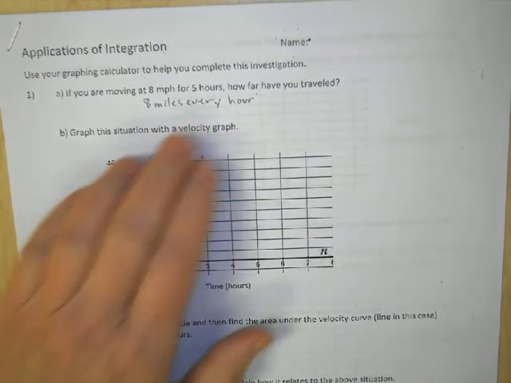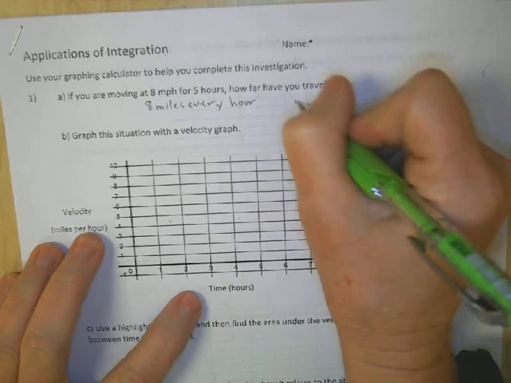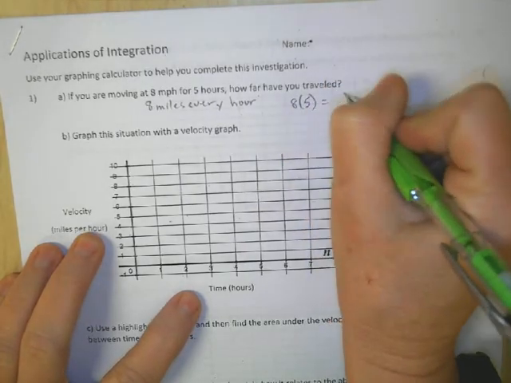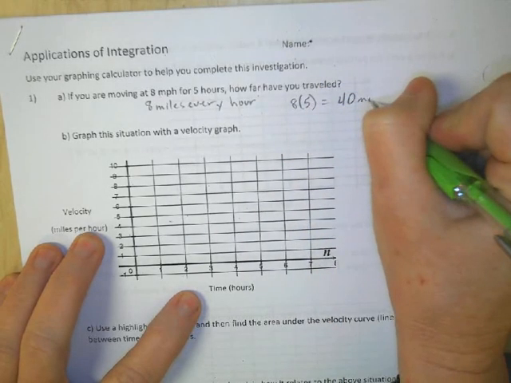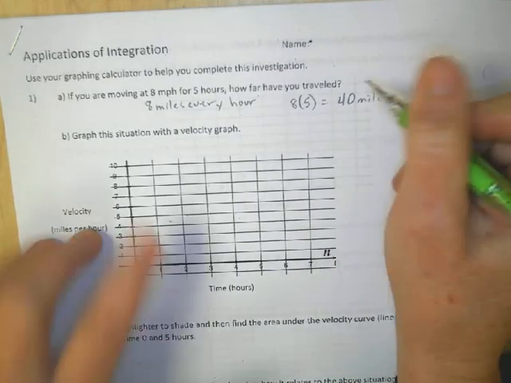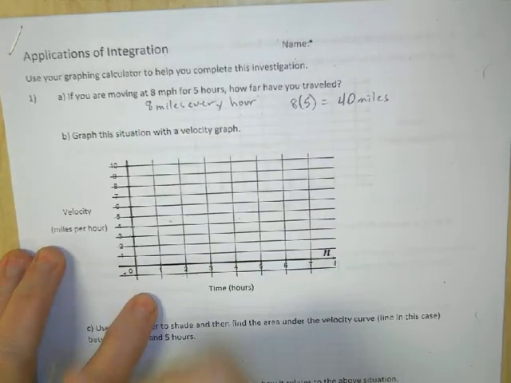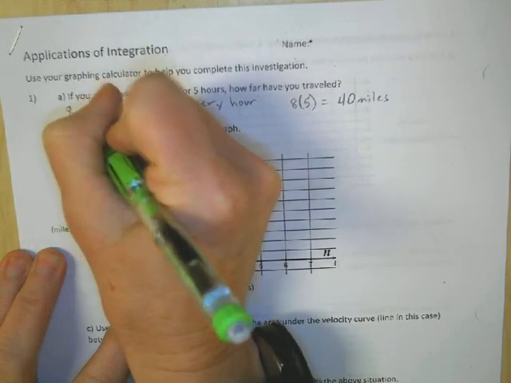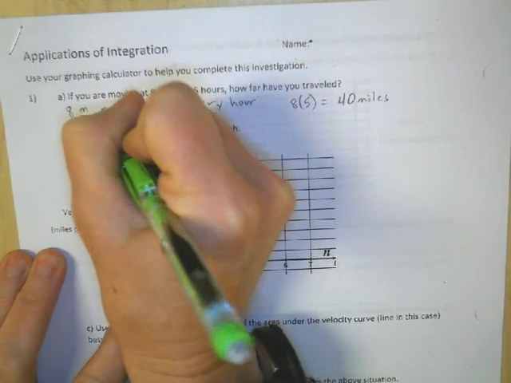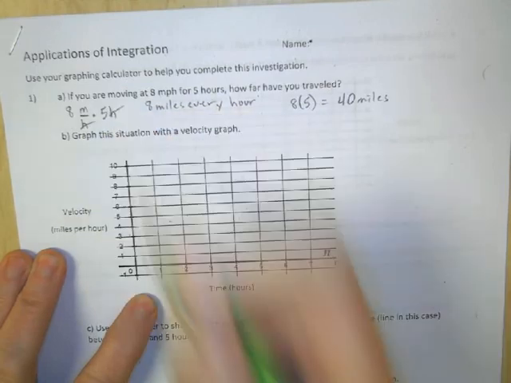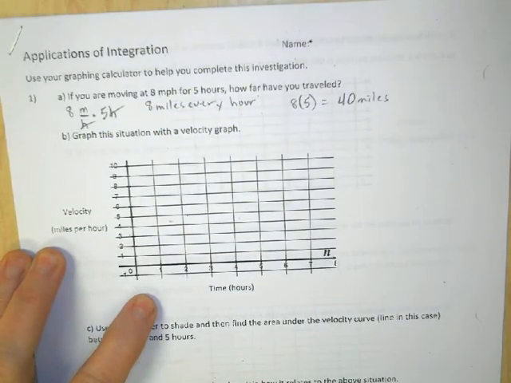So if I'm going for 5 hours, then I'm just going to do 8 times 5, which gives me a total of 40 miles. Okay, if you think about it with units, I know those of you who are in science, which is like everybody, it would be 8 miles per hour times 5 hours. The hours cancel, and you're left with 40 miles.